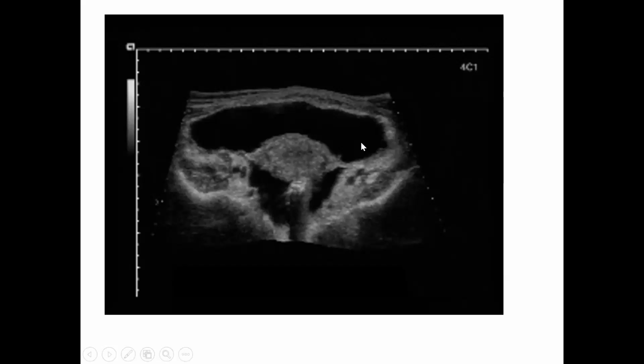So here we are again, we're in transverse. Here's our urinary bladder. Here's our uterus. And so we're able to see in cross section, because we're in transverse, those iliac arteries and veins on the lateral aspects of our uterus. So this portion is considered the adnexa, where there is no uterus.